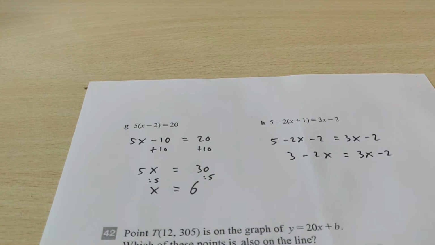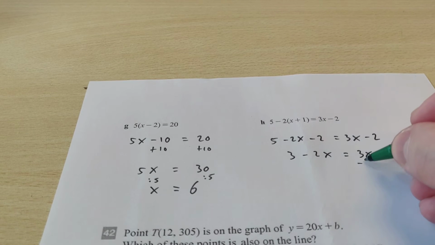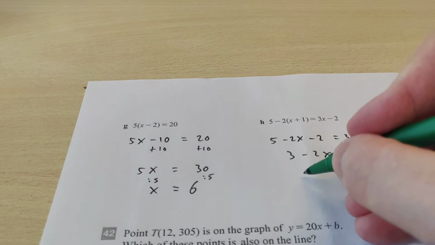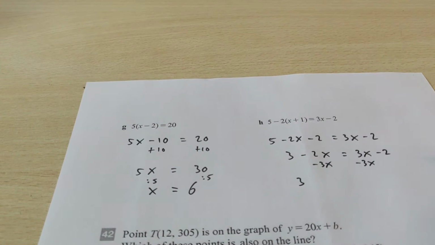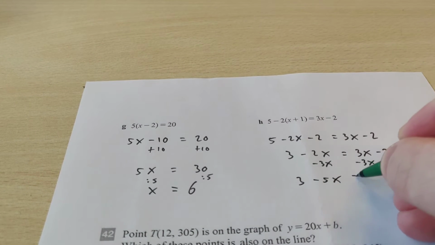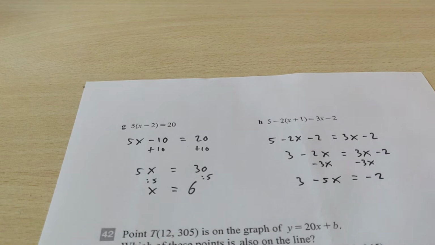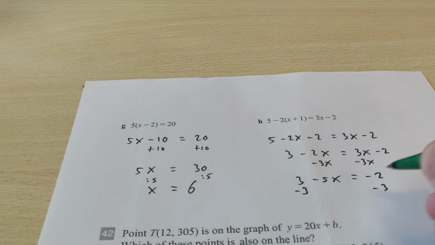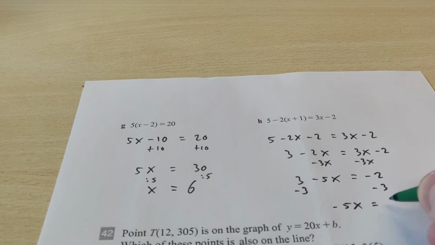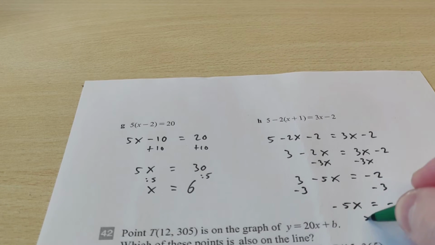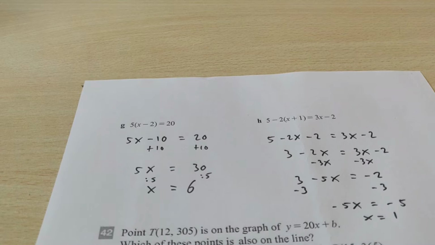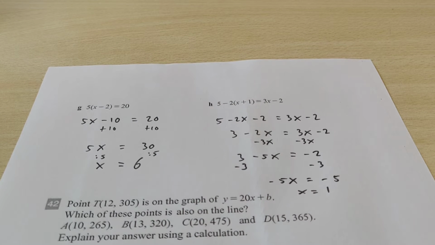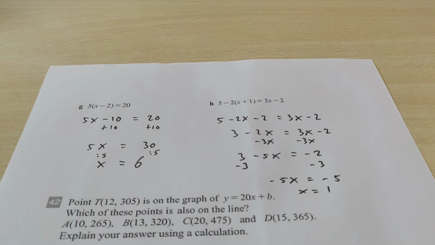And then we want to have all the x's on one side, so I'm going to do minus 3x here and minus 3x there. This 3 stays where it is because we didn't do anything with it, and here we get minus 5x, and here we have minus 2. So now I want to remove this 3, so we're going to do minus 3 here and minus 3 there. So then minus 5x equals minus 5, so that means that x is 1. Right, because if you have minus 5x equals minus 5, then x is 1.